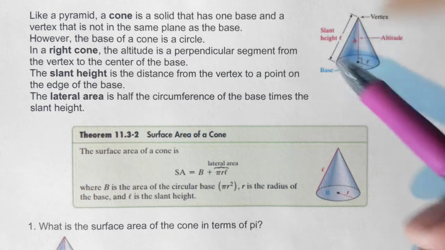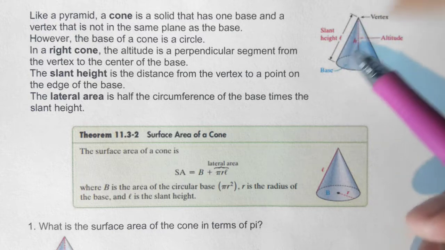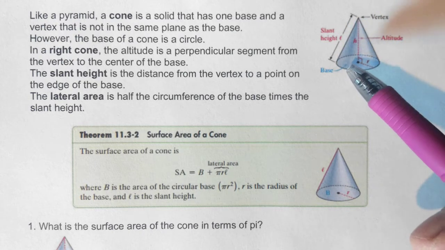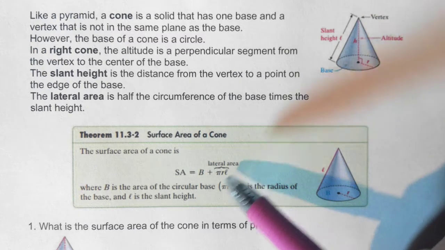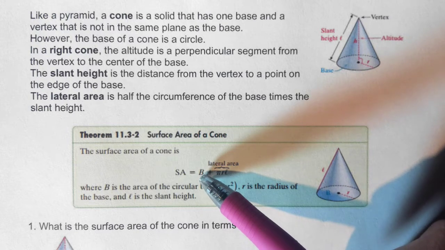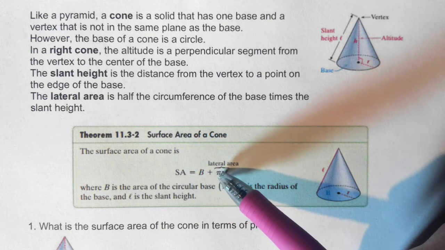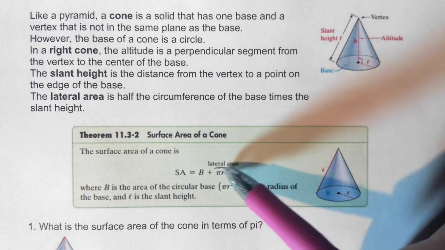And the lateral area is just the cone part, not the bottom of the cone or the top of the cone, whichever way you're looking at it. So here's the formula, much like the surface area of a pyramid: it's the area of the circle plus pi r l, and that's the lateral area part.